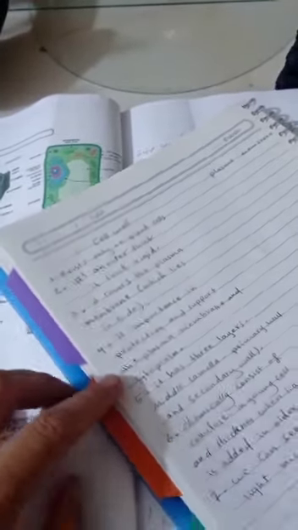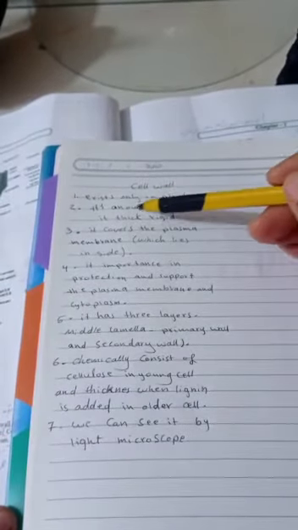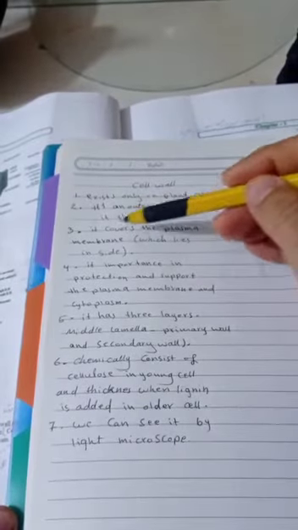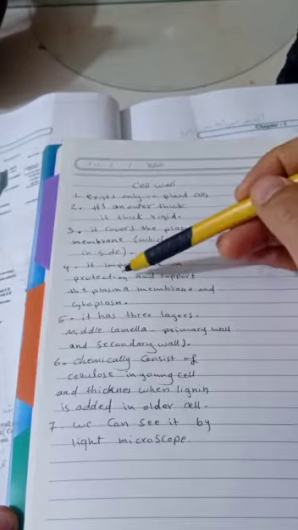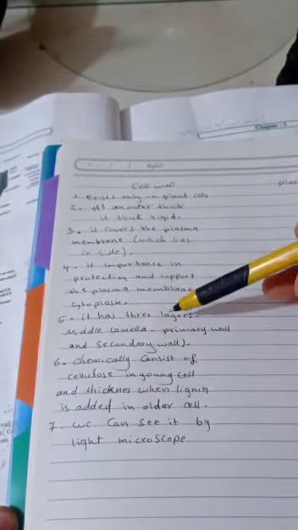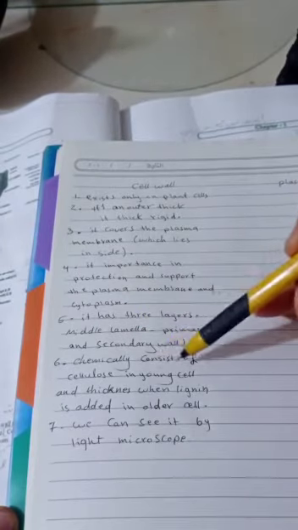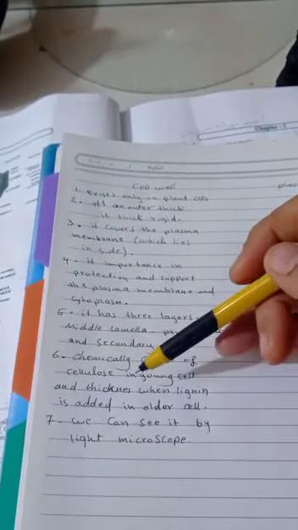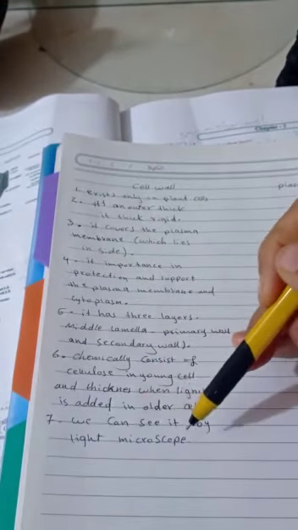This is about the cell wall. It exists only on plant cells. It's an outer, thick, rigid layer. It covers the plasma membrane which lies inside. Its importance is protection and support of the plasma membrane and cytoplasm. It has three layers: middle lamella, primary wall, and secondary wall. Chemically it consists of cellulose in young cells and thickness when lignin is added in older cells. We can see it by light microscope.